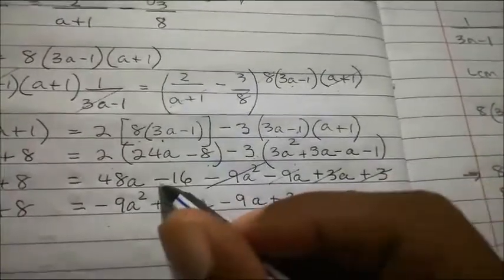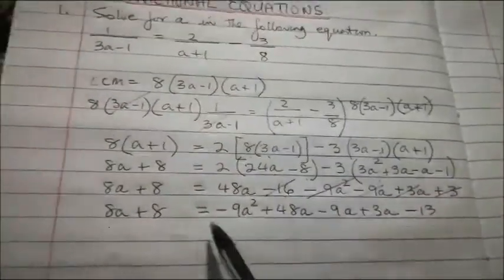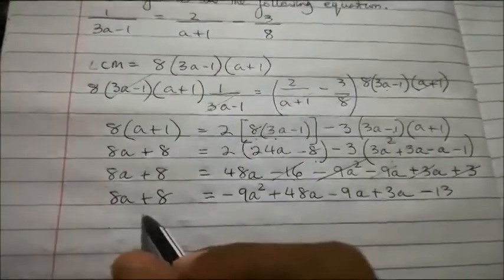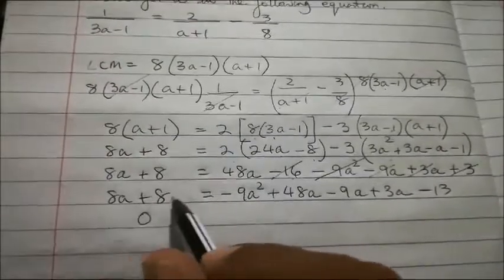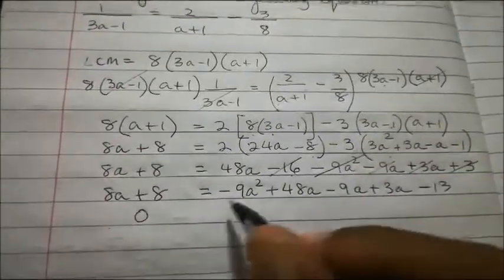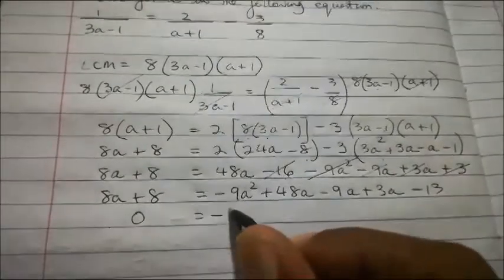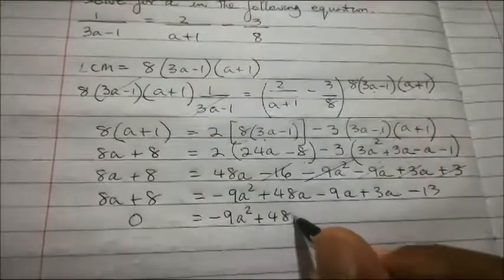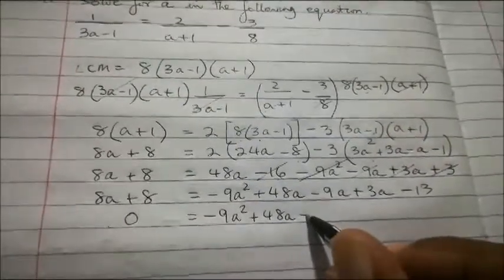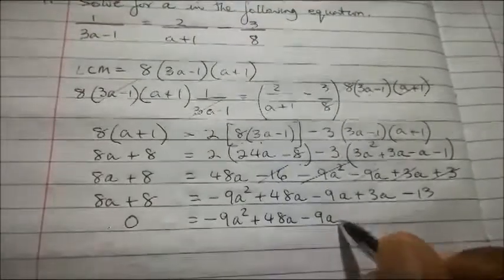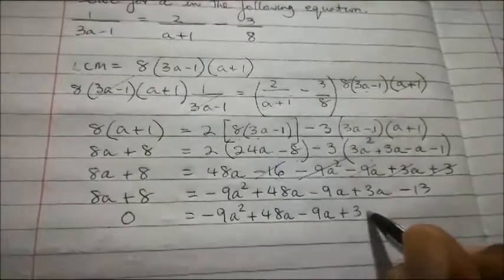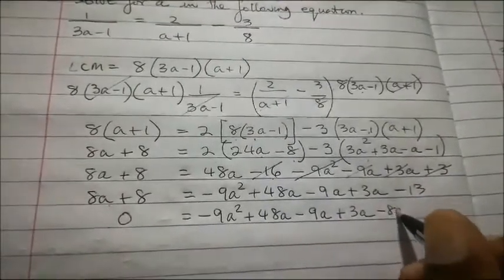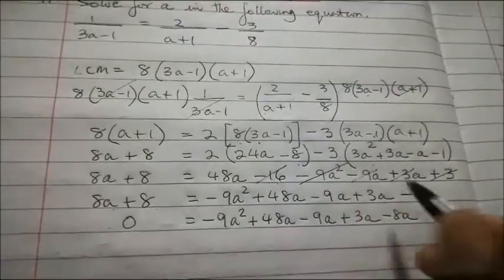So all of these have been brought down. But we have to deal with this now. We have to carry these over here to the right. So we're going to be left with 0 over here. And all of the signs for these going to the right will be changed. So we're going to have negative 9a squared, positive 48a, minus 9a, plus 3a. This becomes a negative 8a. And this becomes a negative 8.